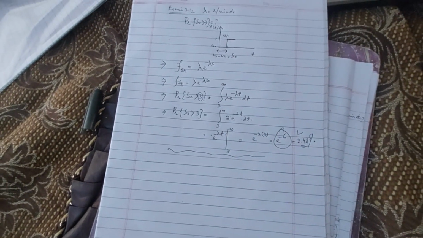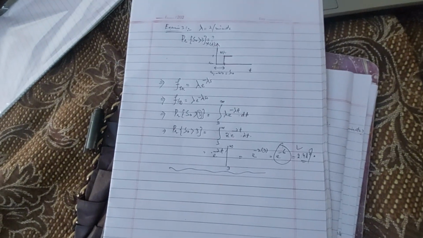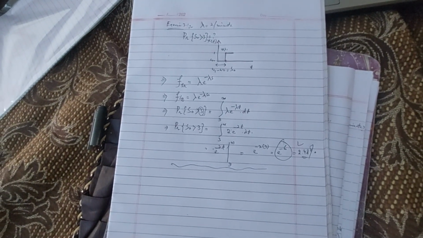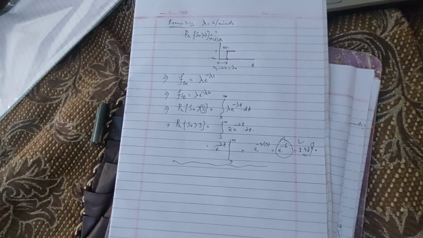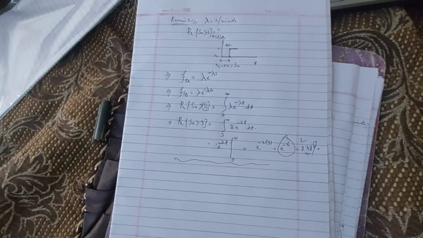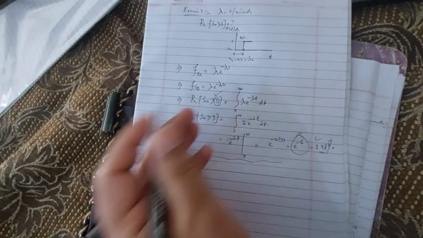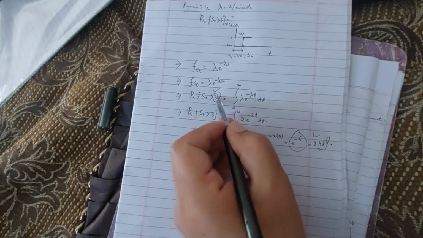So we can also use this method, for a particular event, if we want to find the probability that the time is greater than some particular minutes or hours, like the 3 minutes here.